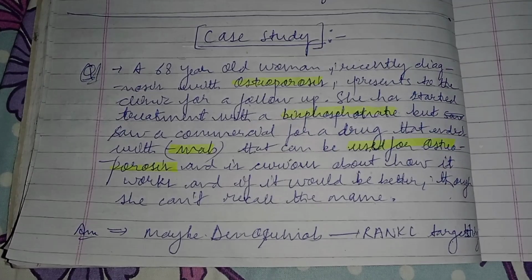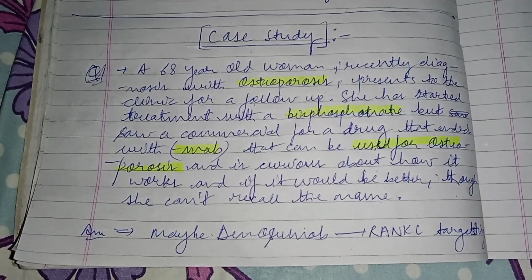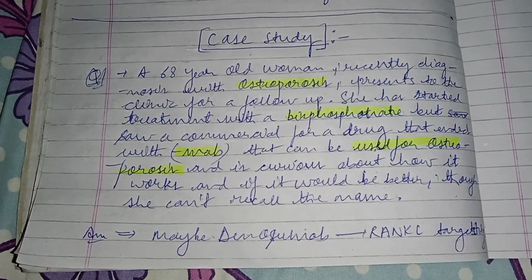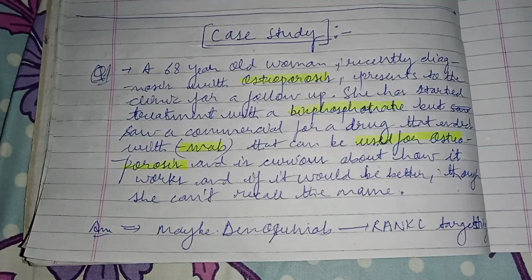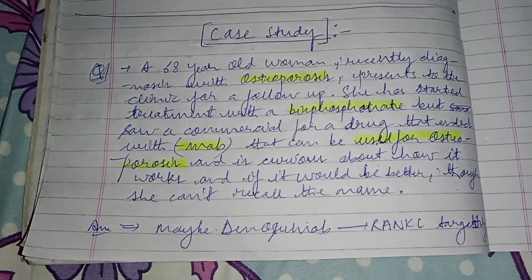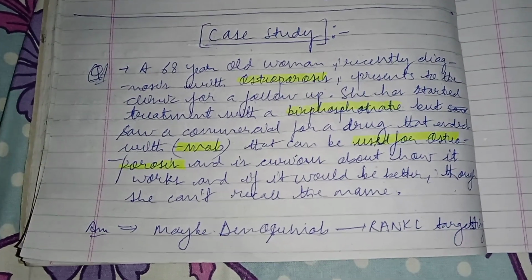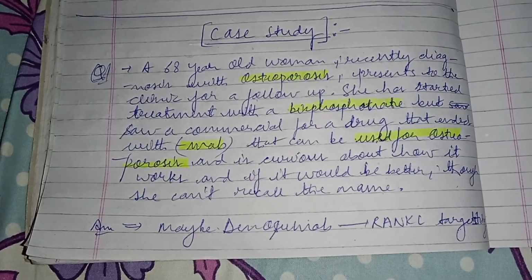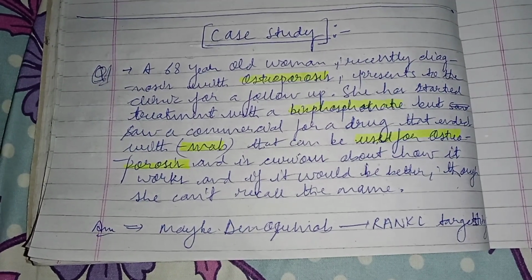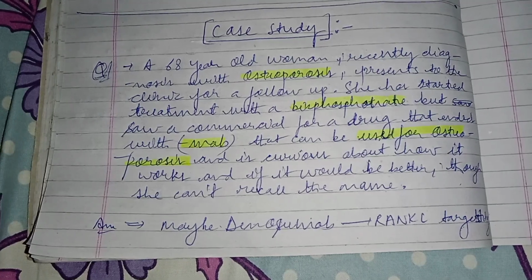I have highlighted some important points over here: osteoporosis, bisphosphonate treatment, and the name of the drug ends with MAB. After looking into the highlighted points, what can we figure out? Bisphosphonate is the drug which is used in case of osteoporosis, and she is also suffering from osteoporosis.